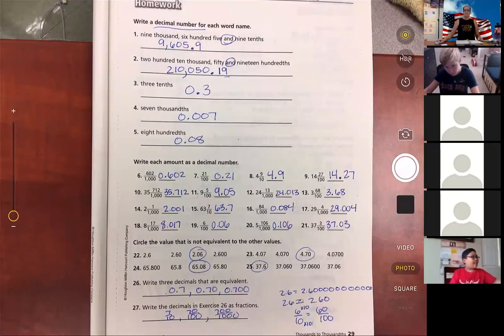All right, here we go. Homework page 2.2 from last night. Have that out to correct. Answers are coming up right now.